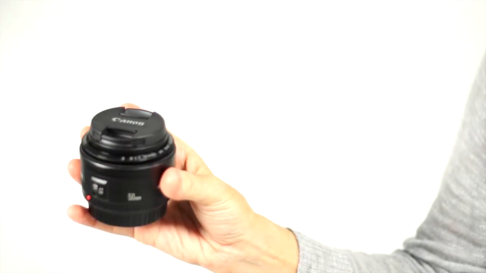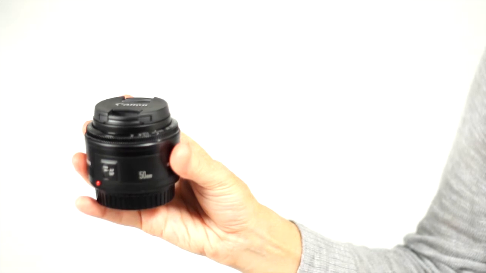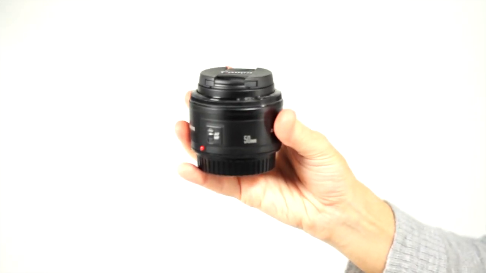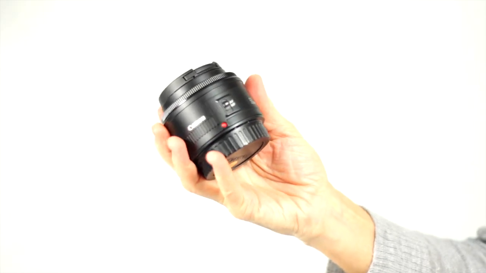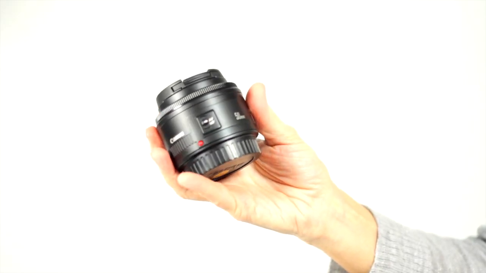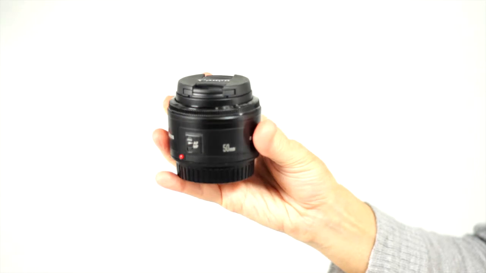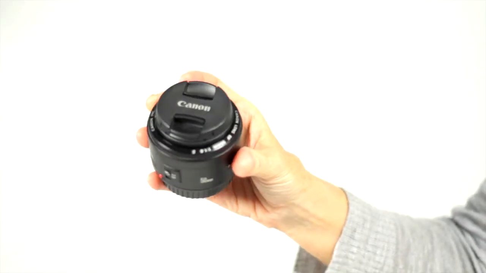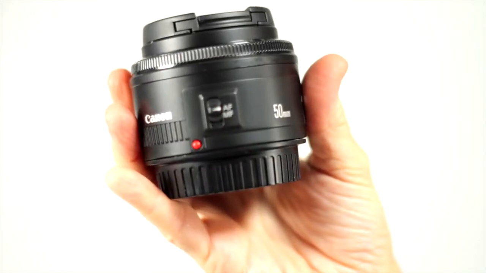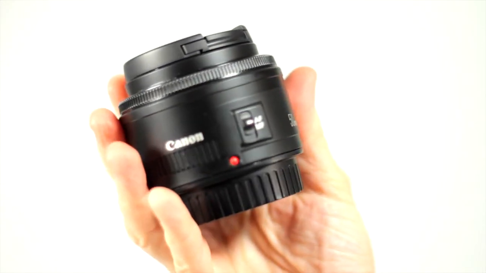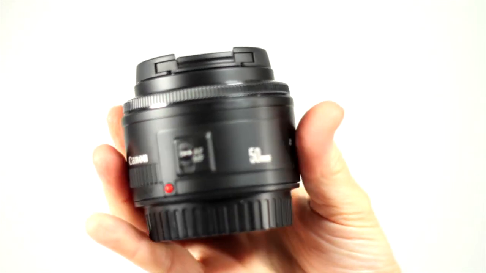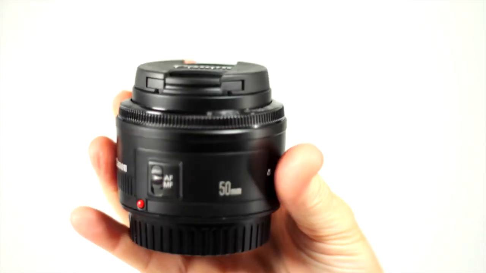I highly recommend investing in a nifty 50 lens. Both Nikon and Canon make a nifty 50. It's a 50mm lens that can open to f1.8. With a f1.8, you can achieve a very shallow depth of field and let in more light, since 1.8 is a very wide aperture. The nifty 50 lens retails for about $130.